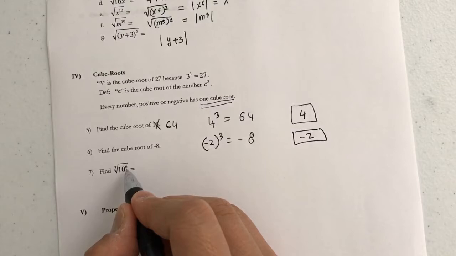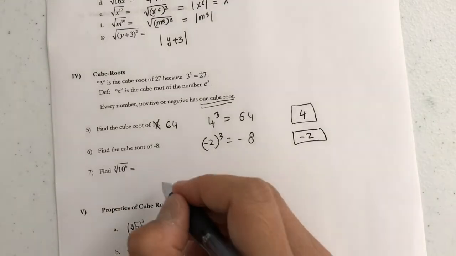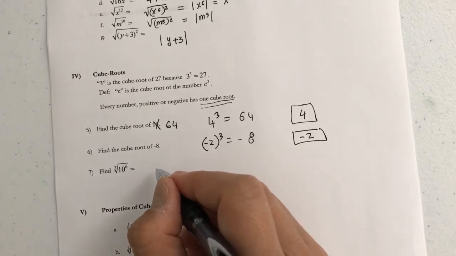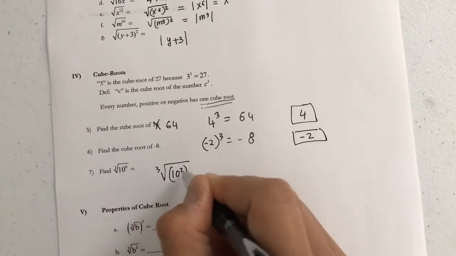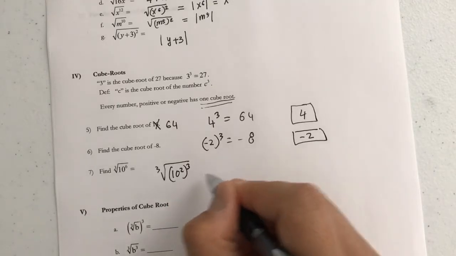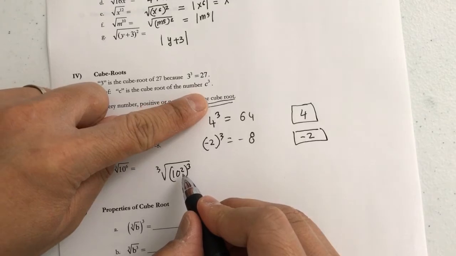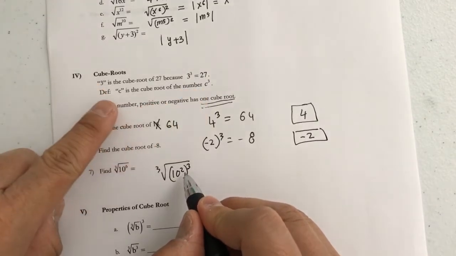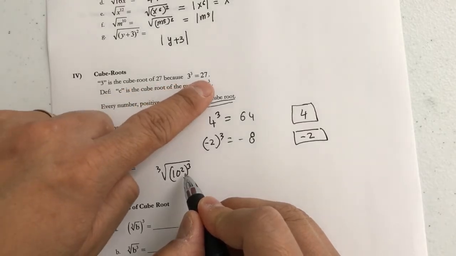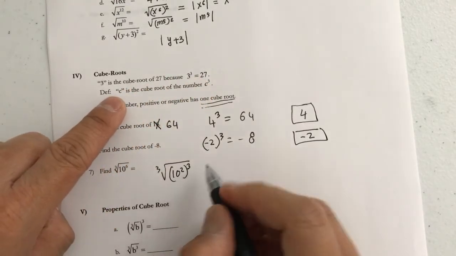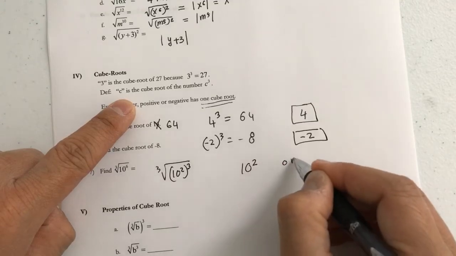Find the cube root of 10 to the third. So to find the cube root of 10 to the third, what we can do is go the cube root of 10 to the second cubed. And because this got raised to the third power, according to this rule, the number that got cubed is the root. So in this case, the number that got cubed is 10 squared, or 100.